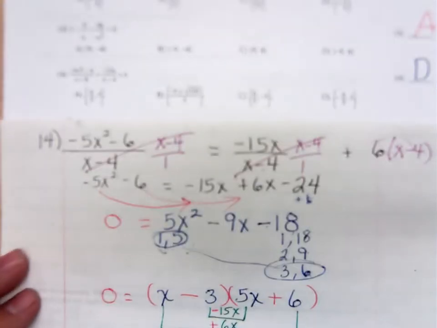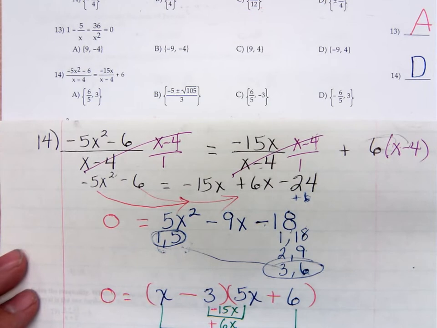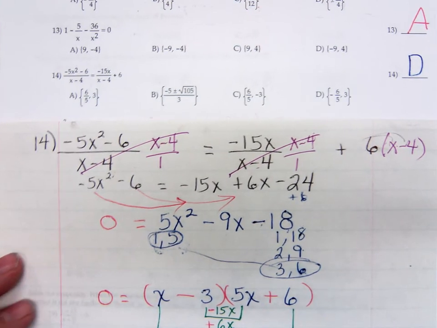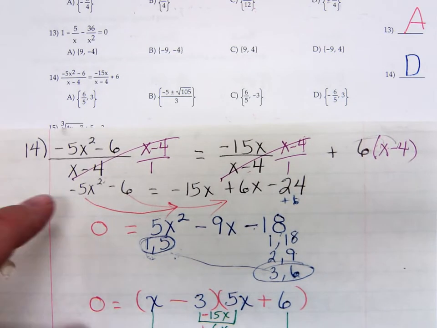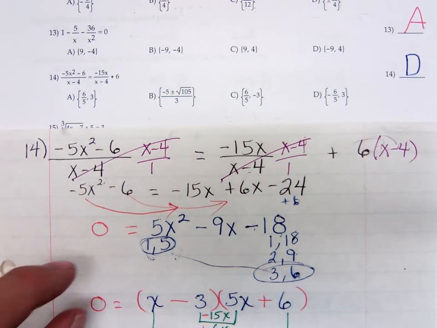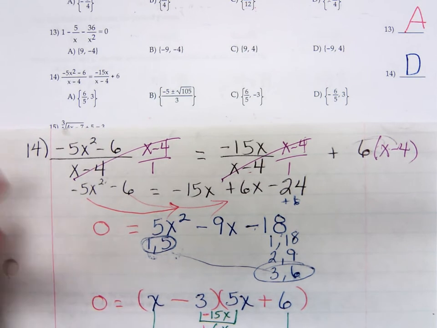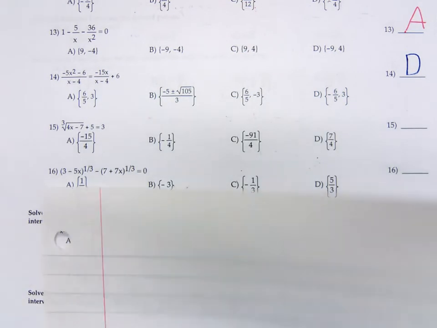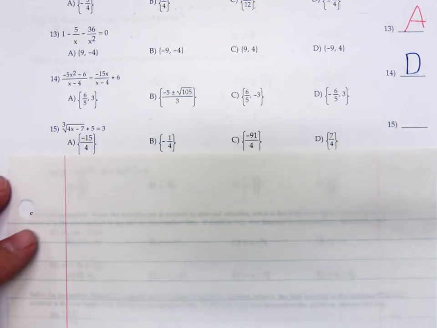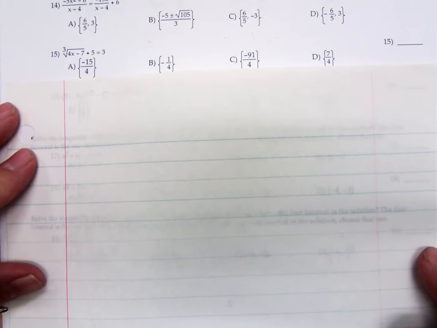Okay. Just auto-focusing there. We ready for the next one? This was one of the ones I thought was the most messy on here. Okay. Let's see. Oh, number 15. It looks like a hard one. It has a radical in it. Actually, it's not that bad.